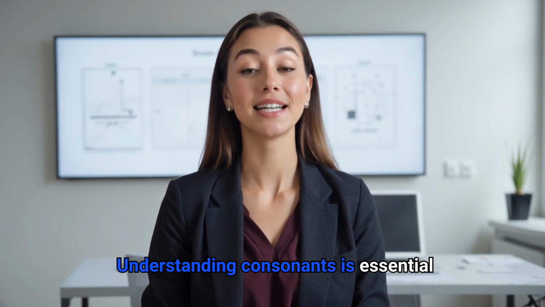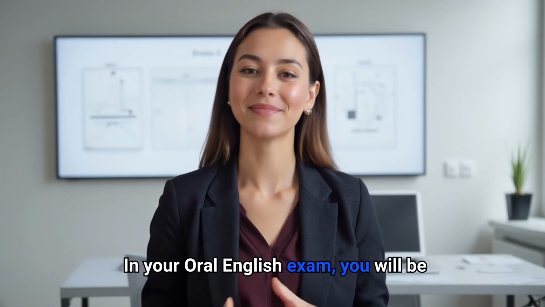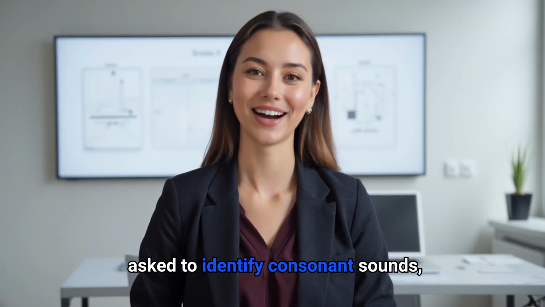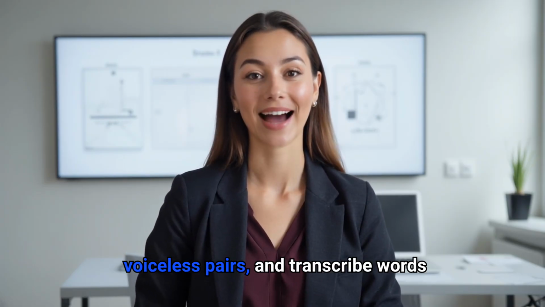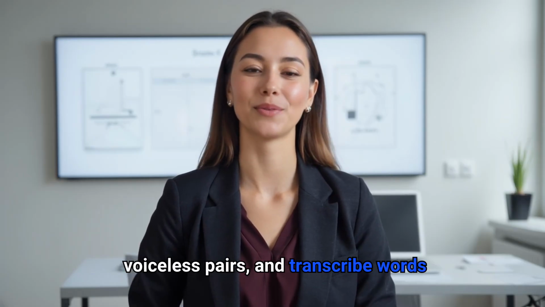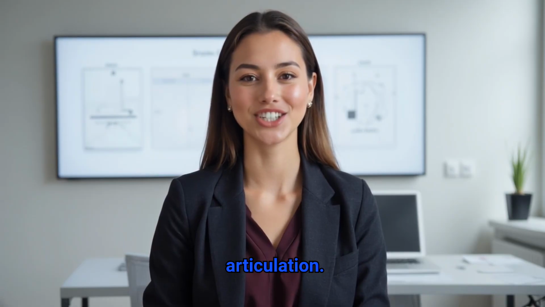Understanding consonants is essential for correct pronunciation. In your oral English exam, you will be asked to identify consonant sounds, distinguish between voiced and voiceless pairs, and transcribe words phonetically. Now let me explain the place of articulation.